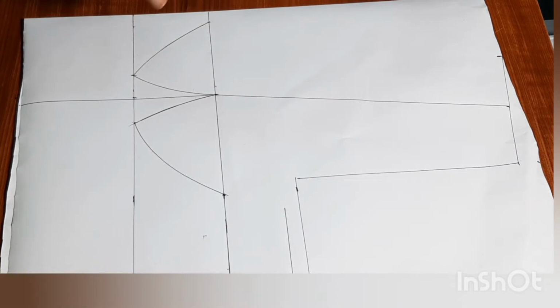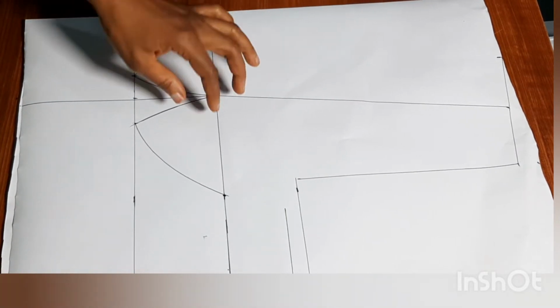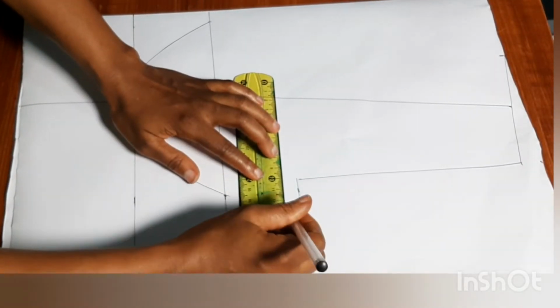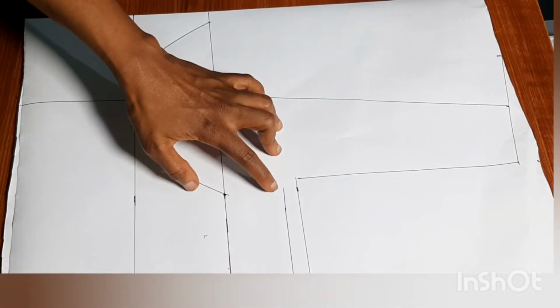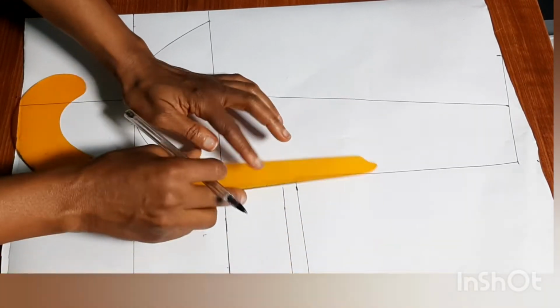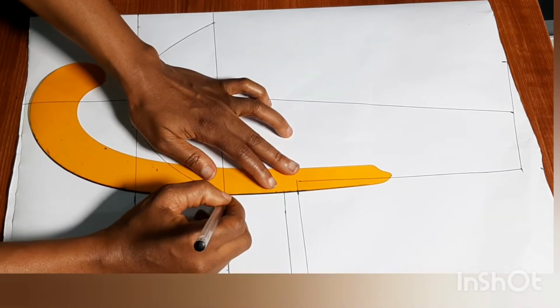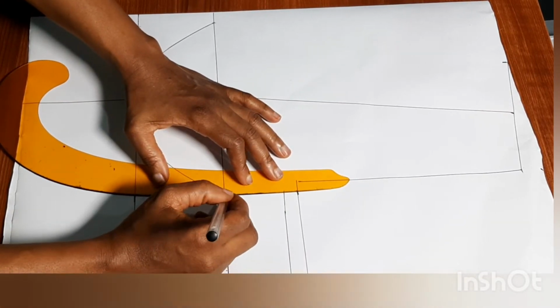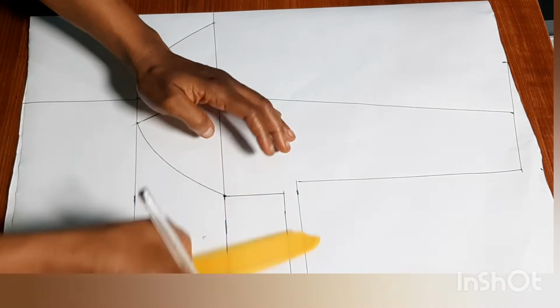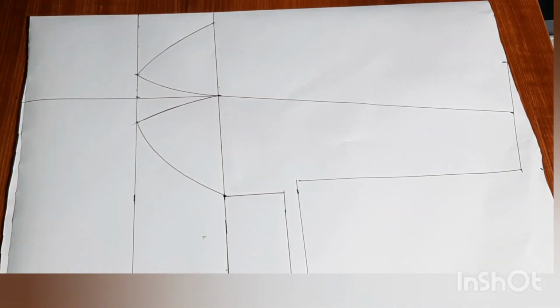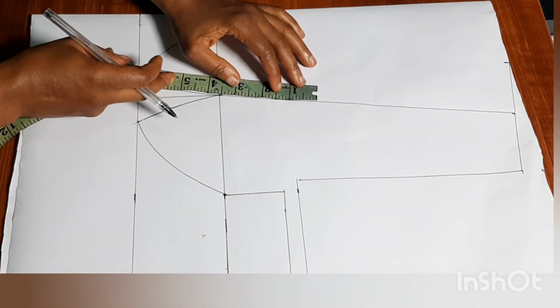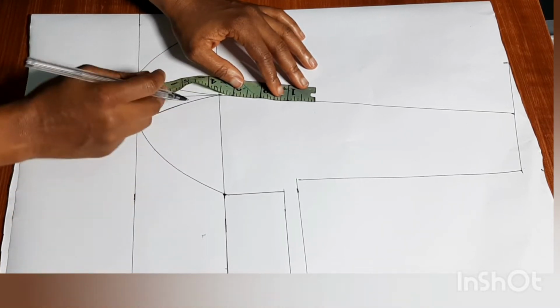So you see. Then the next thing, from this line now, I will connect them back to this bust line here. If you use your straight ruler or use this part of your curved ruler, so like this. Then the next thing I will do is, from here I will just go up to insert the radius of the bust.